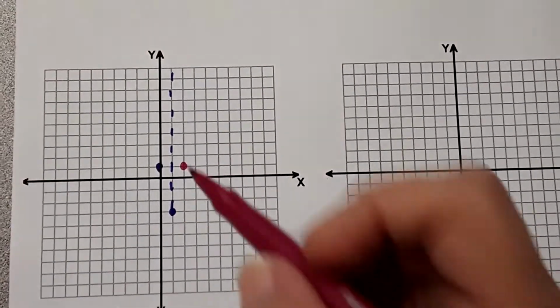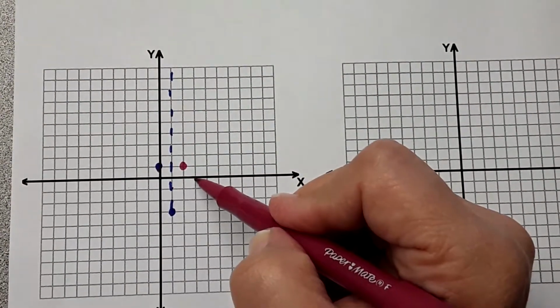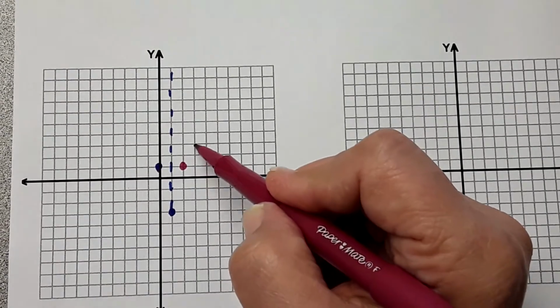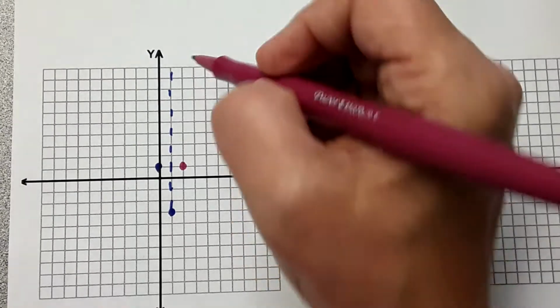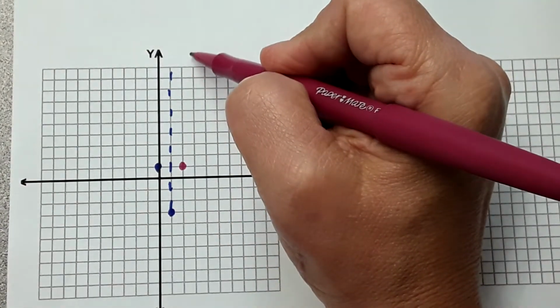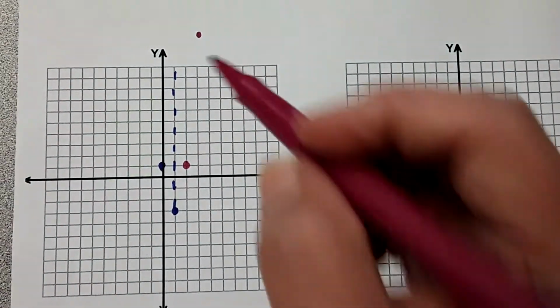So I'm going to go over to 3. So 1, 2, 3, and I'm going to go up to 13. 1, 2, 3, 4, 5, 6, 7, 8, 9, 10. Of course, it doesn't fit. So I'm going to go to 11, 12, 13. I'm just going to kind of make my 13th point, right?